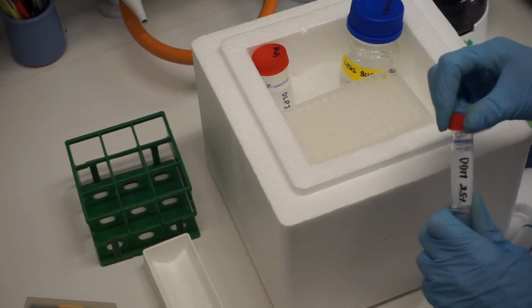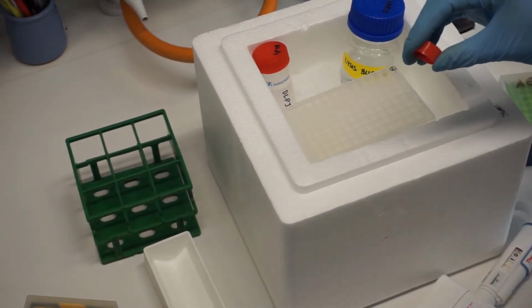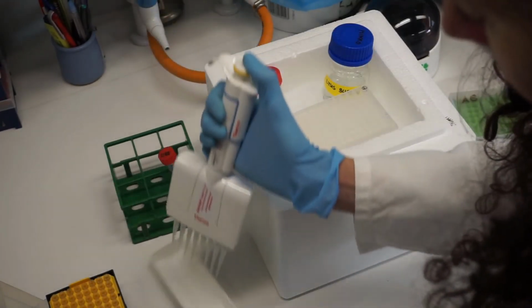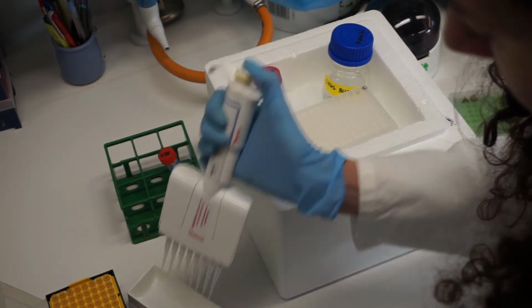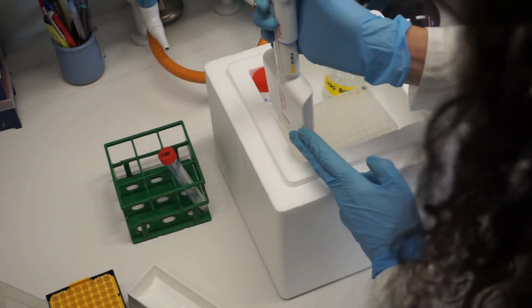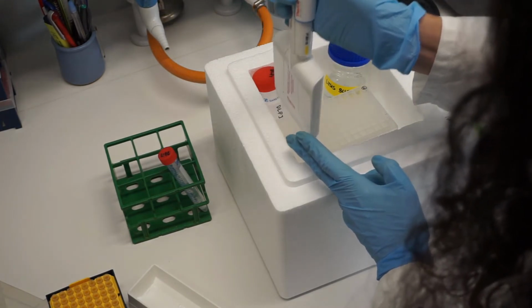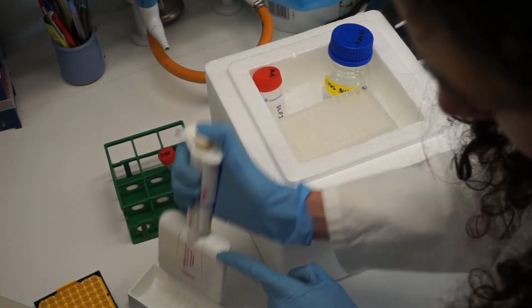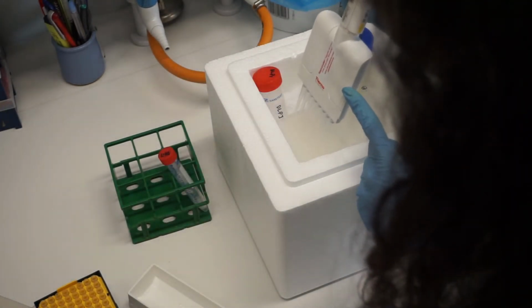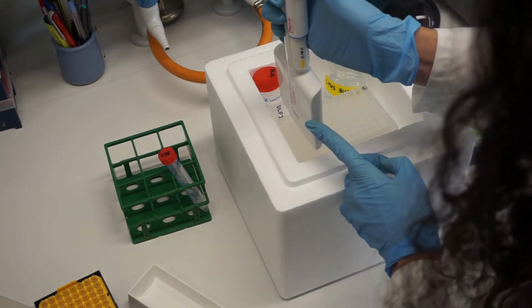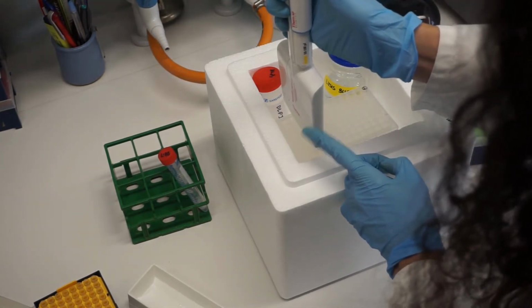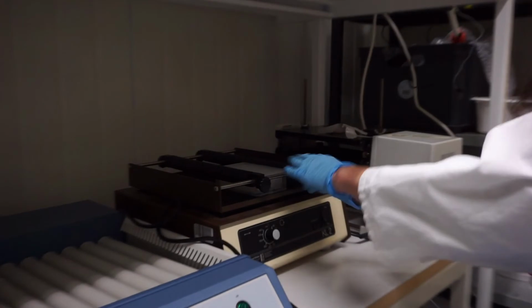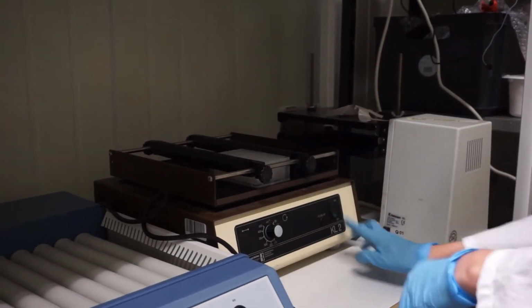Add 10 microliters of 25% DDM. Incubate for 20 minutes with shaking at 400 rpm at 4 degrees Celsius.